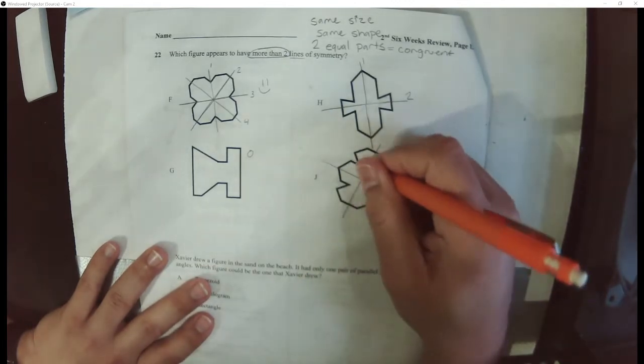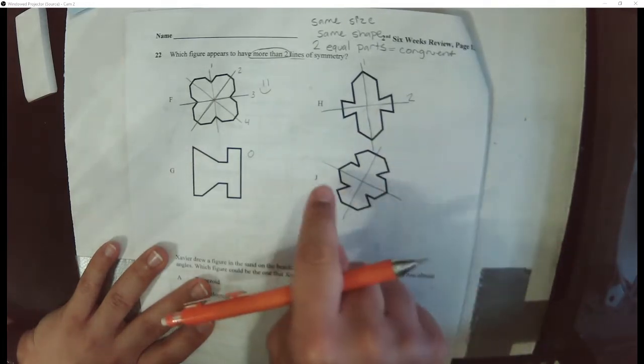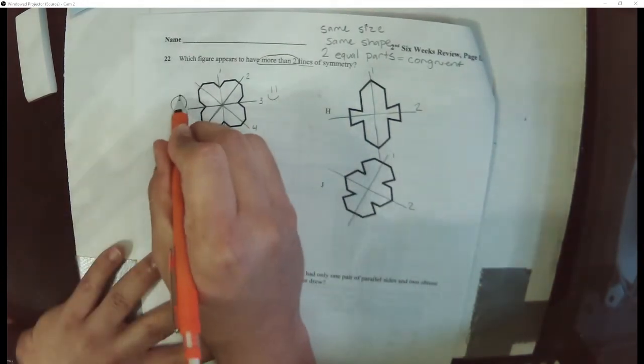If I tried to go vertically, my two sides would not match up. So answer choice J has 2 lines of symmetry. The only answer choice that has more than 2 lines of symmetry is answer choice F, because it had 4.